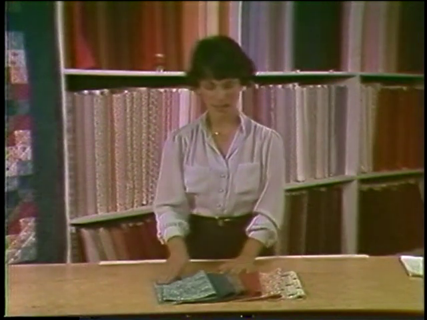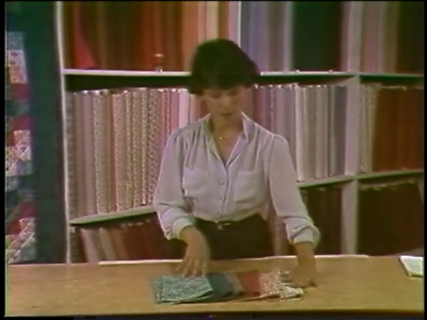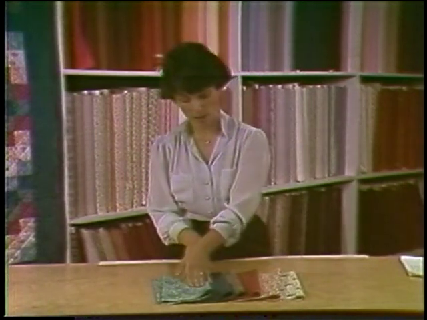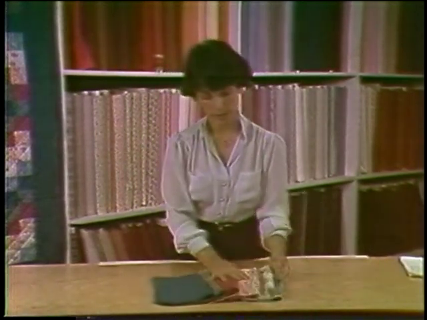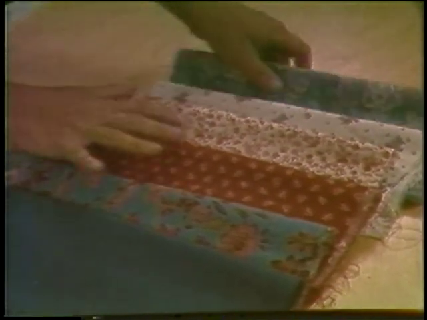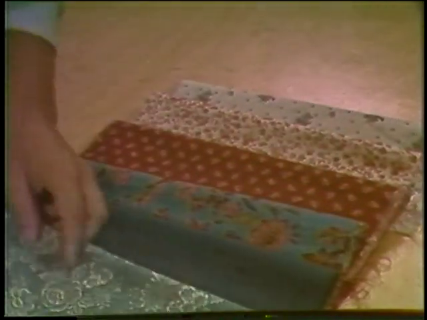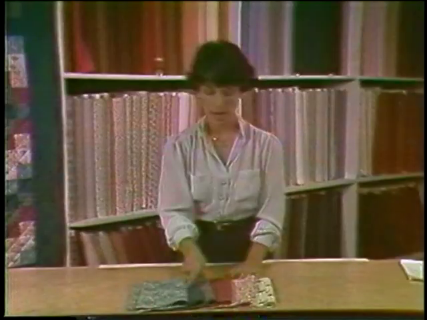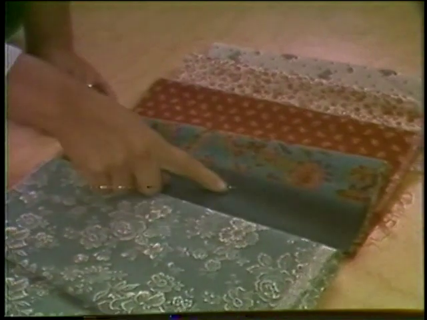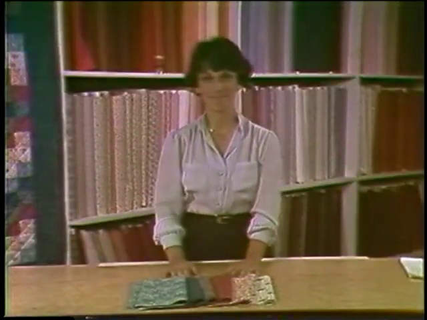All right, now you can decide which one will be your center square. You can start with a light fabric and go from light to dark. So we could go like this. Or you can start with a dark fabric and go back to the lights. I really like this fabric the best. I really like the scale of the print, so I think I'll use it as my center square and work out from there. Fabric 1, 2, 3, 4, 5, and 6. A great selection.